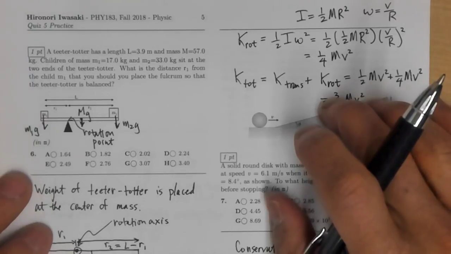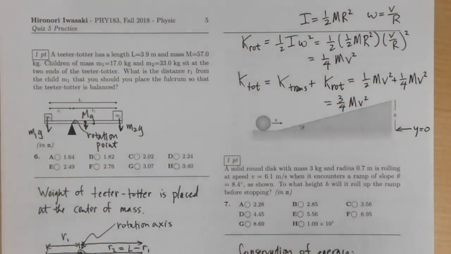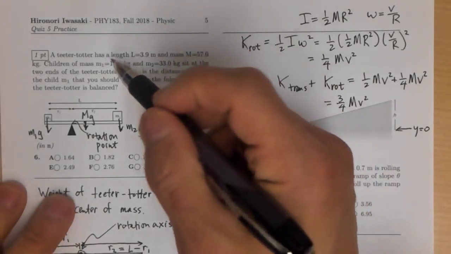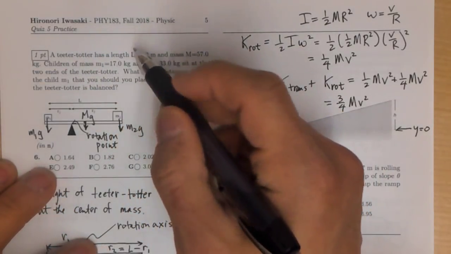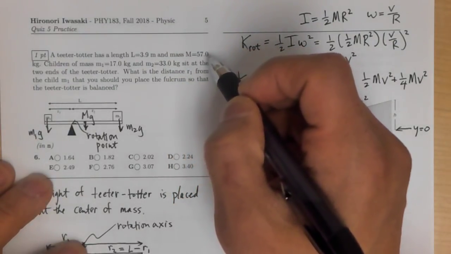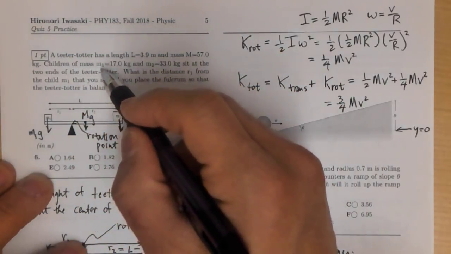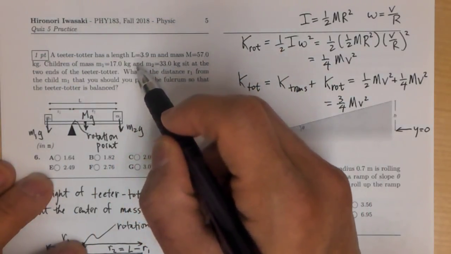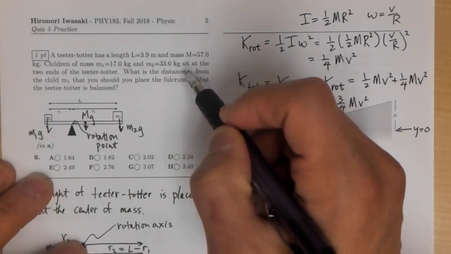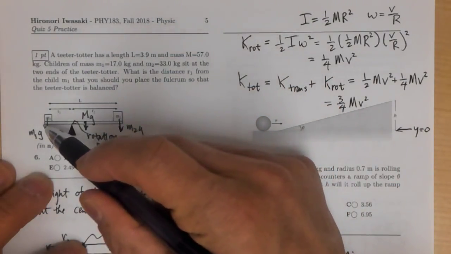Okay, so again, this is a rather difficult problem, but I want you to focus on the pieces of this problem and be on top of all of the pieces, all of the steps. So let me explain. A teeter-totter has a length capital L equal to 3.9 meters and a mass m equal to 57 kilograms. The children of mass m1 is 17 kilograms and m2 is 33 kilograms. They sit at the two ends of the teeter-totter. What is the distance d?